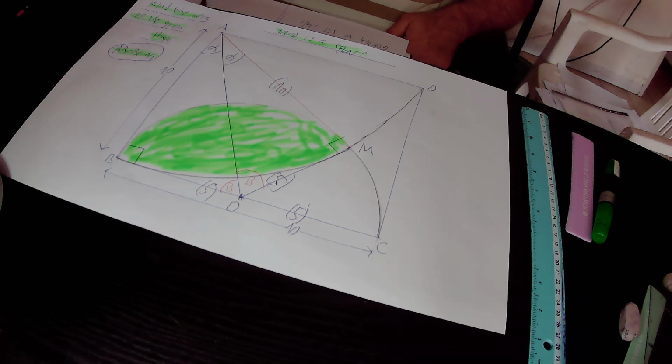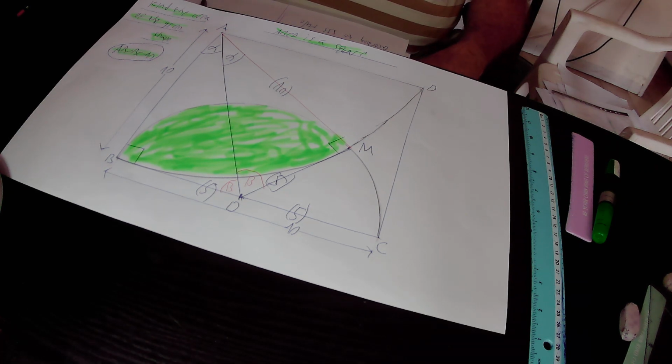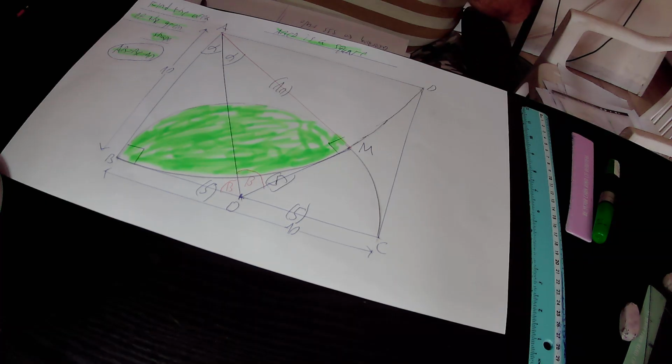We know that the sum of the angles in any triangle is equal to 180 degrees. So in the right triangle ABO, alpha plus beta plus 90 degrees must be equal to 180 degrees.